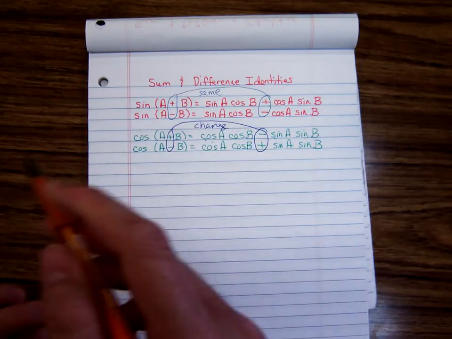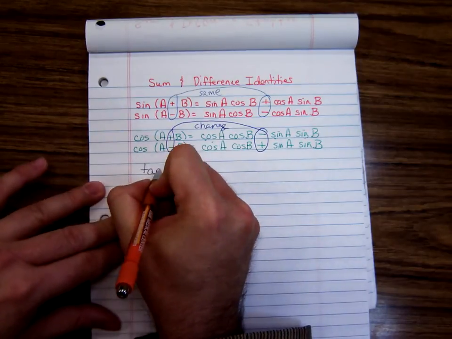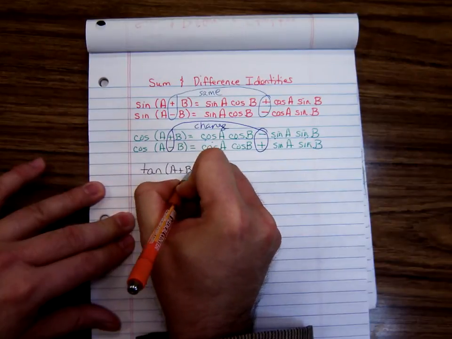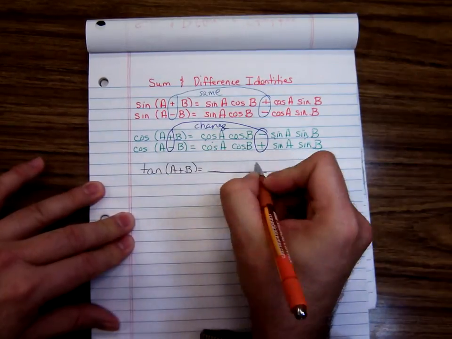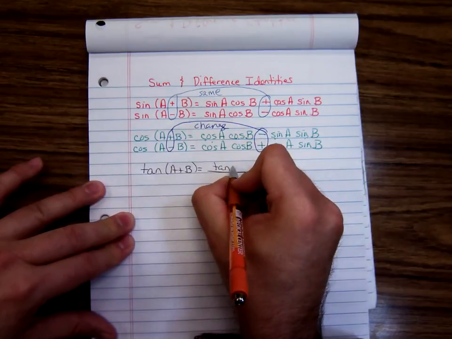Now for tangent A plus B, the pattern isn't quite as repetitive.